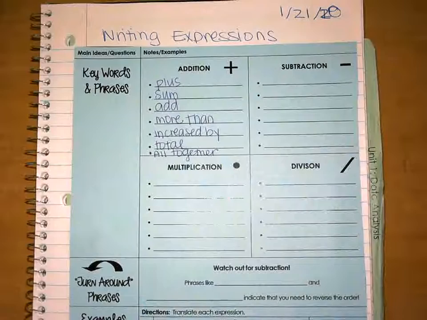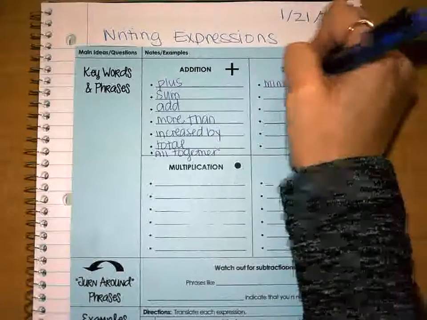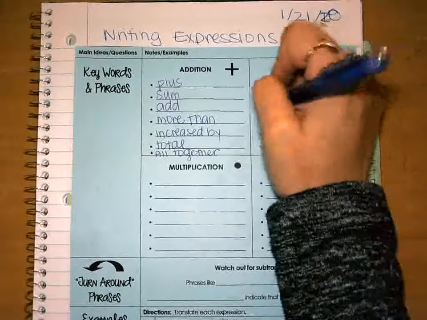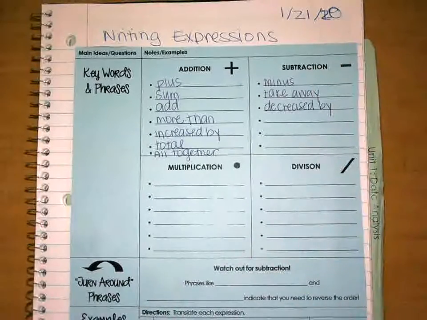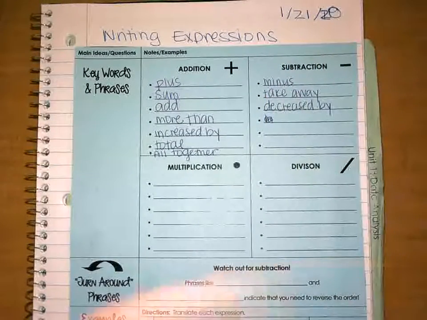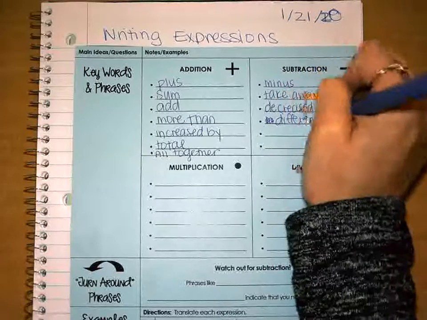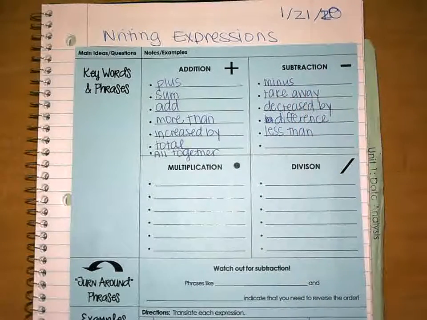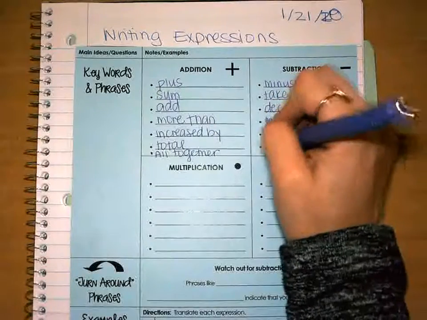What words are you used to meaning subtraction? Minus, take away. I heard decreased. I'm going to just put the word by. Minus, I heard. Oh, I said that already. What was the other one I had heard? Difference. Less than. And then I heard somebody say subtracted.